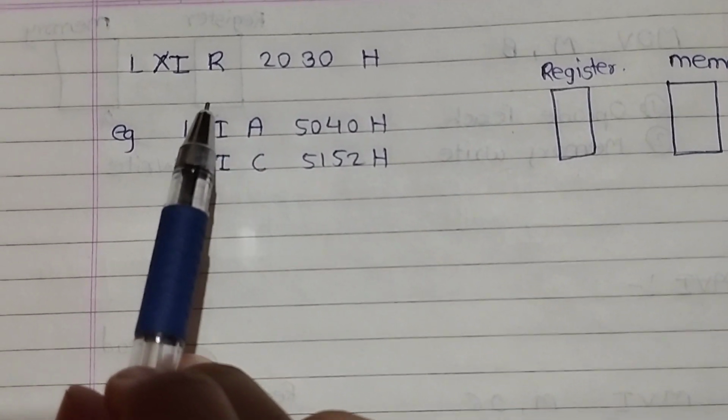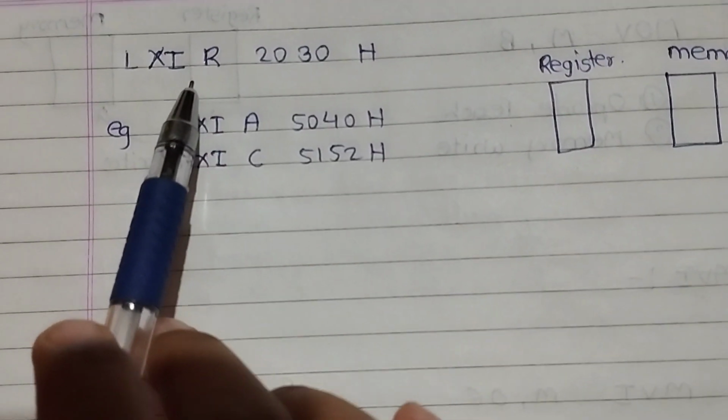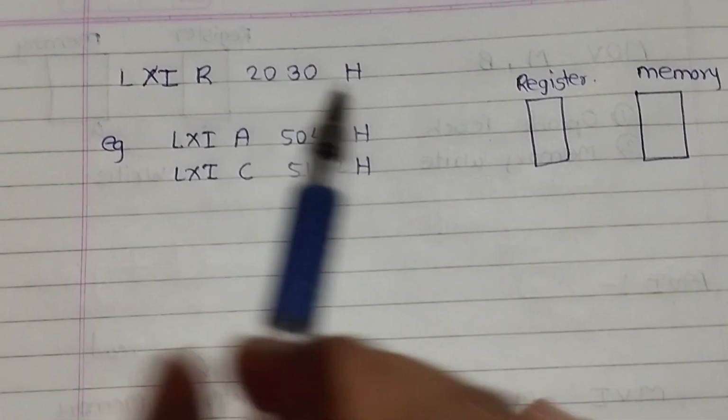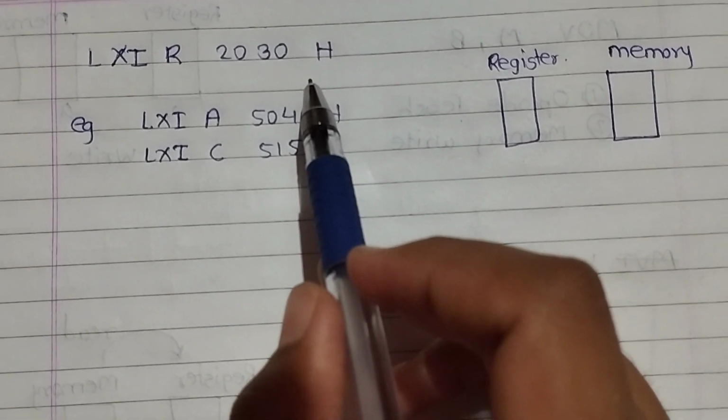Now the meaning of this instruction: load register pair immediately. How do we perform this instruction?